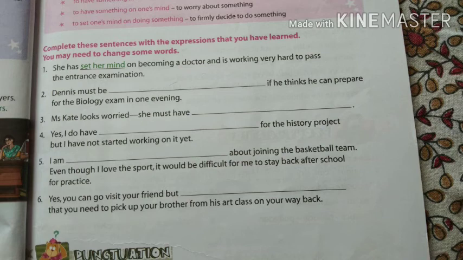And the last one, yes, you can go visit your friend, but dash that you need to pick up your brother from his art class on your way back. Answer is keep in mind. Yes, you can go visit your friend, but keep in mind that you need to pick up your brother from his art class on your way back.